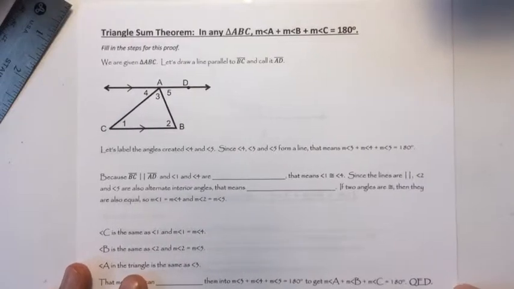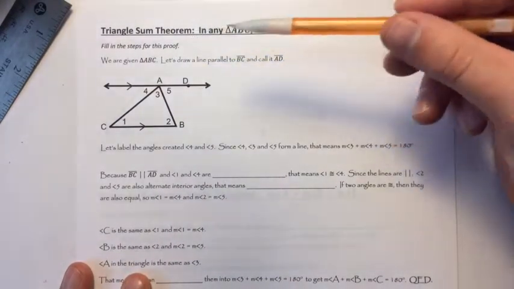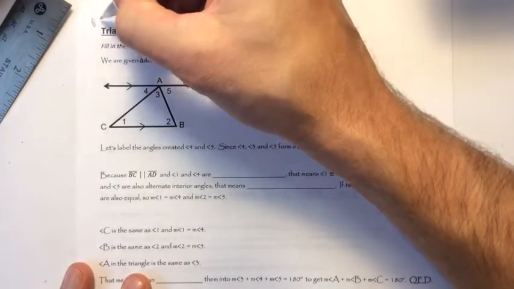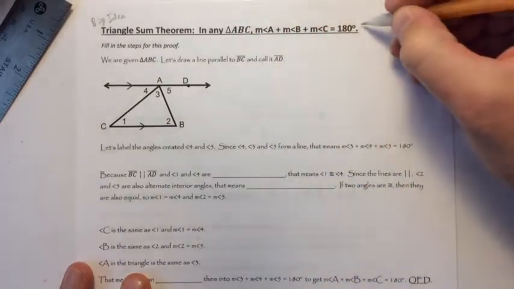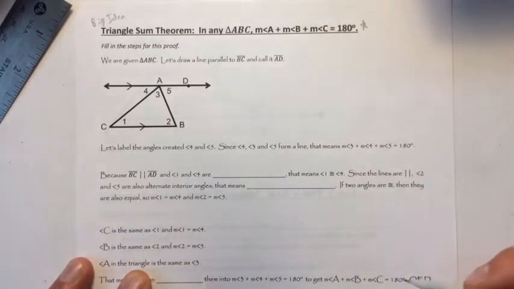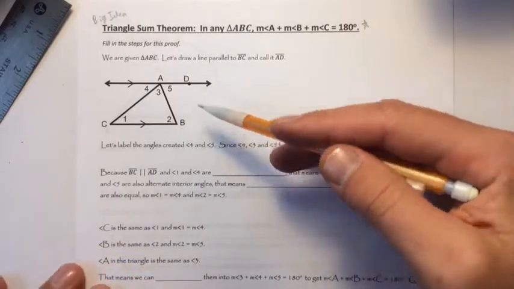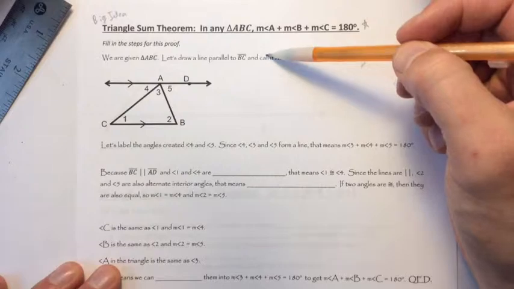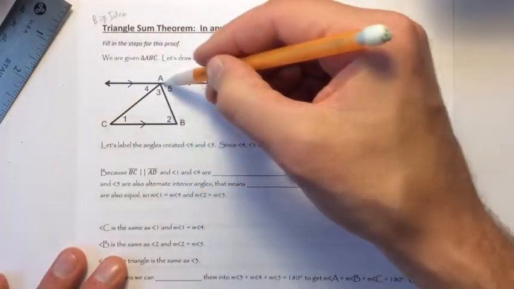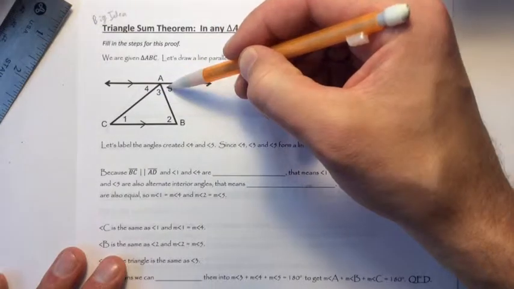Now we're going to actually prove it. So the triangle sum theorem right here is the big idea. We're going to do a proof of this. So we're going to start with triangle ABC. And we're going to draw a line parallel to it, and we're going to call it AD. So we're going to draw this line right here. And we're going to label our new angles 4 and 5.